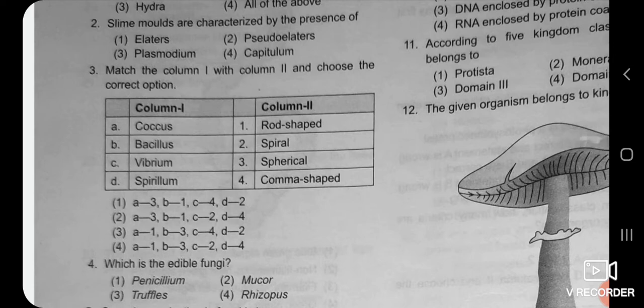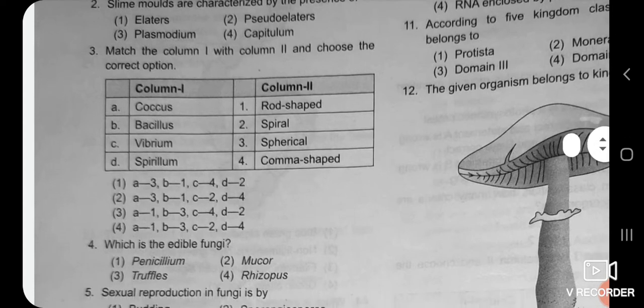Then the next one: slime molds are characterized by the presence of... First we have to understand what a slime mold is. We have seen the kingdom Protista, in which we saw different divisions like chrysophytes, dinoflagellates, slime molds, and protozoans. In slime molds, during unfavorable conditions there is an aggregation of the slime mold, and that aggregation is commonly called plasmodium. So the third answer is the correct one, that is plasmodium, part of the kingdom Protista.